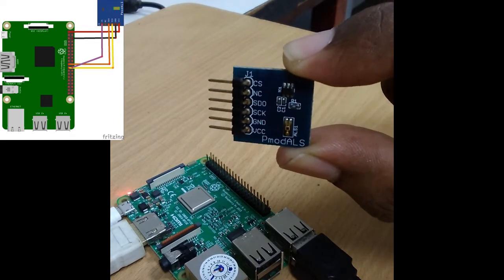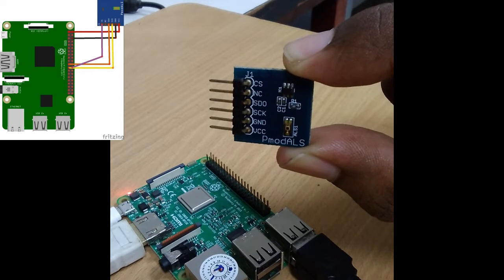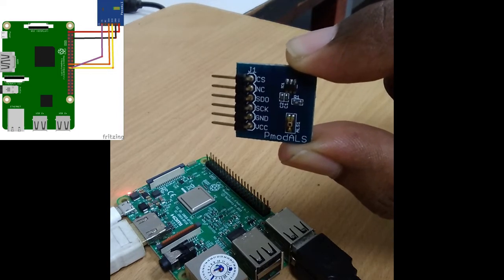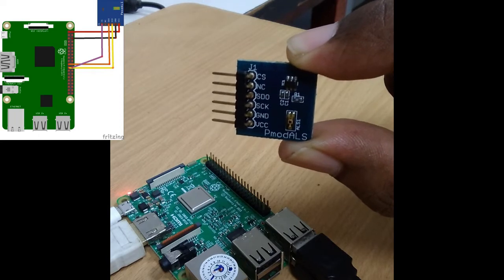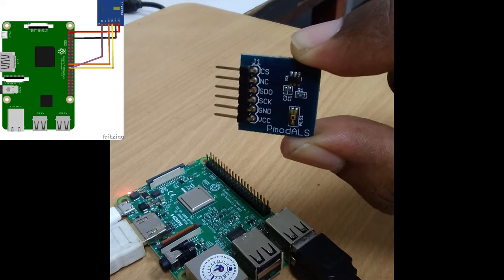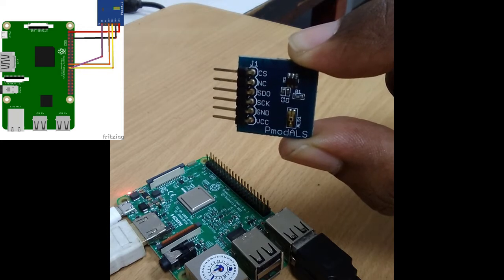The ambient light sensor converts light intensity available in the environment into an analog value. That analog value is converted into a digital value using the ADC IC. That digital value is transferred to Raspberry Pi using the SPI interface.